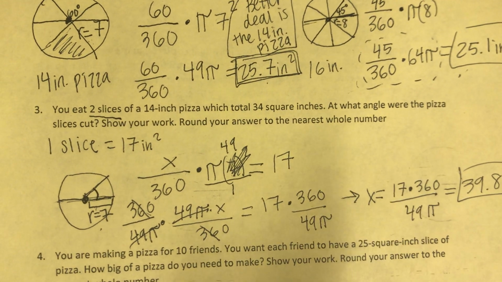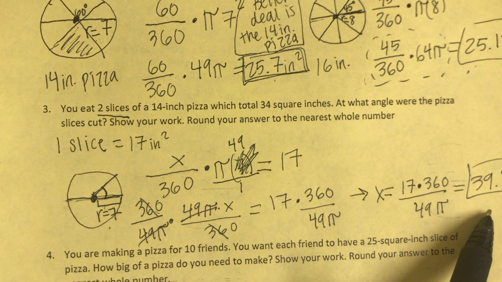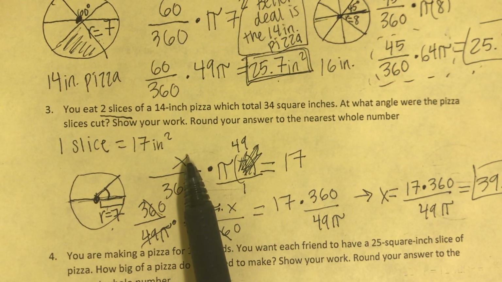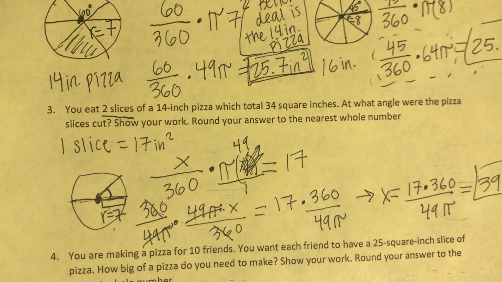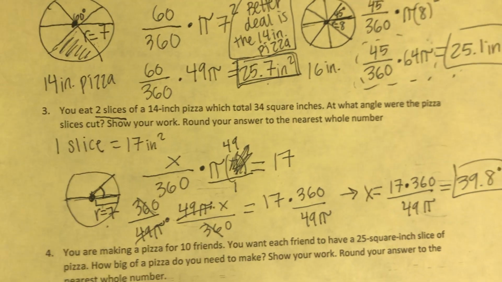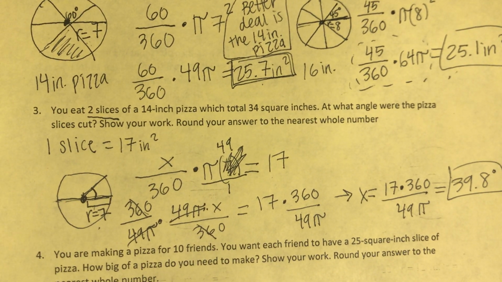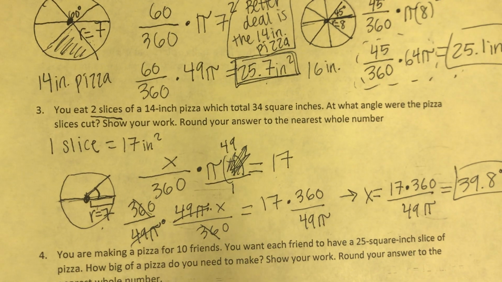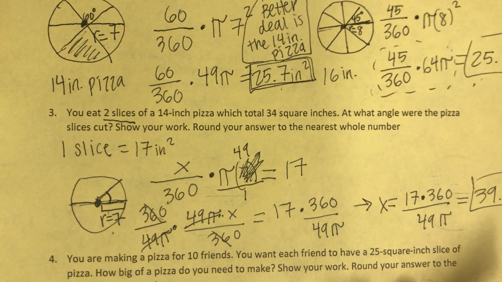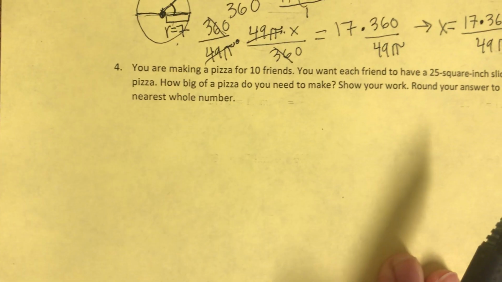If you wanted to check your answer and see if it worked, you would take this 39.8 and plug it in for x and go through and solve the steps and see if you get 17 out. I'm not going to do that, but you should check your answers. Let's move on to number 4. We're almost done, so hang in there.